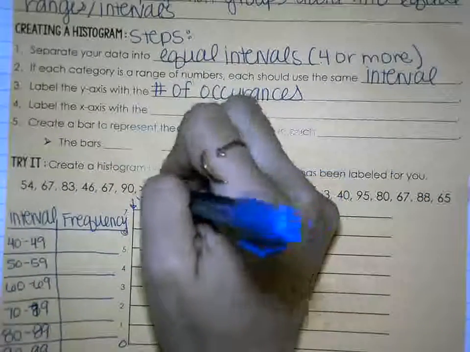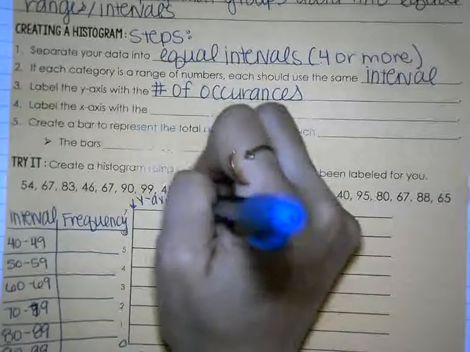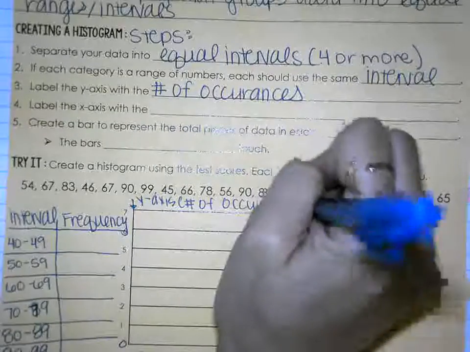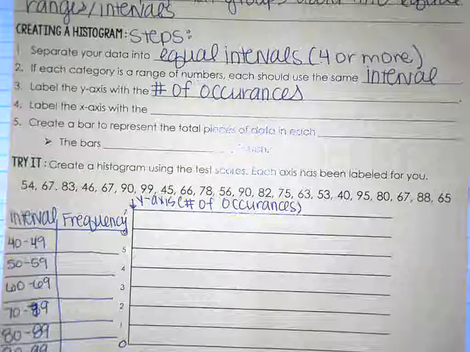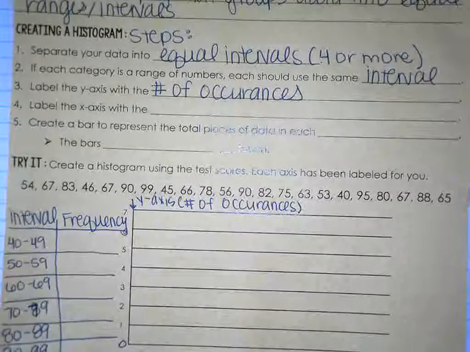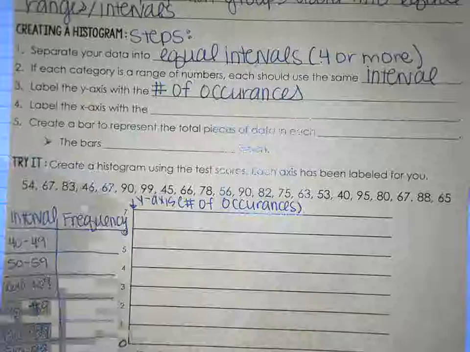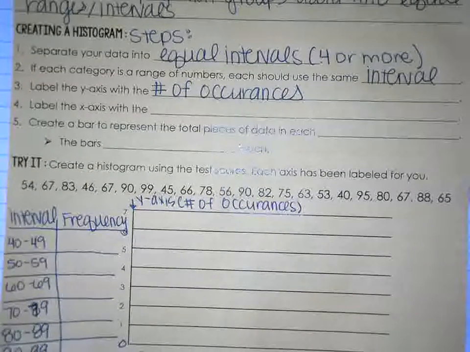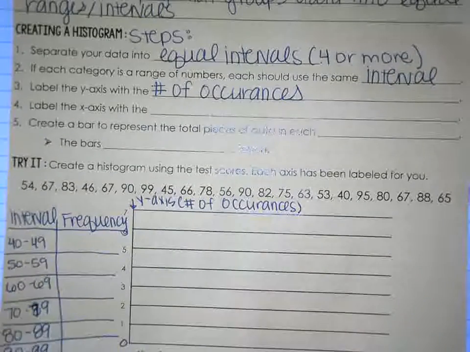And then we're going to write number of occurrences. Y-axis, count by 1s, count by 2s. They must be equal. Do not make them unequal.